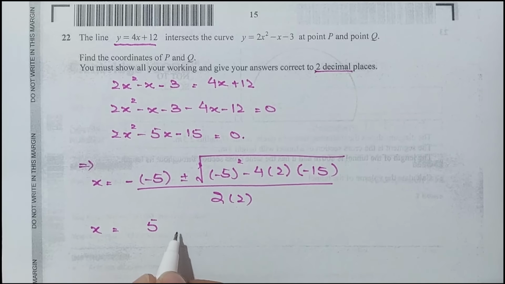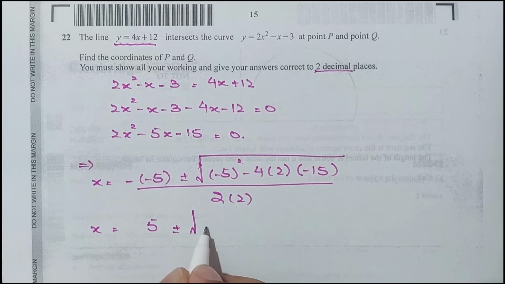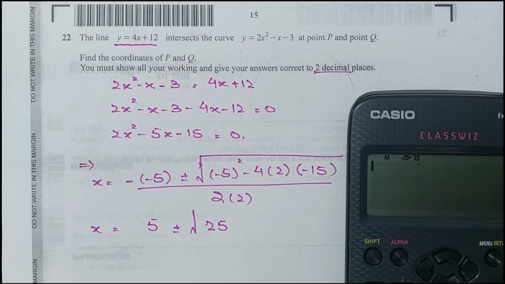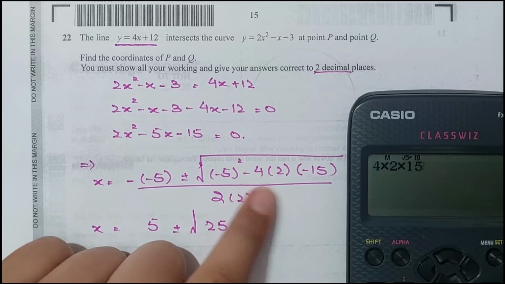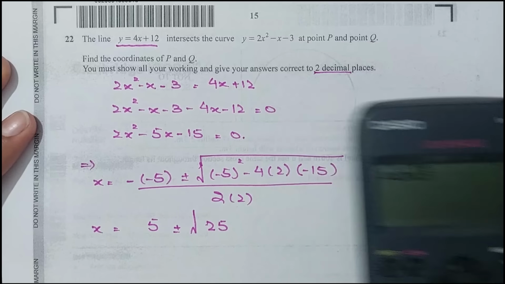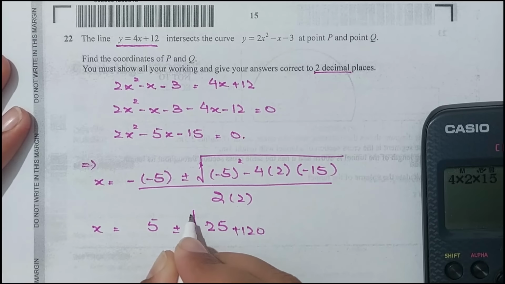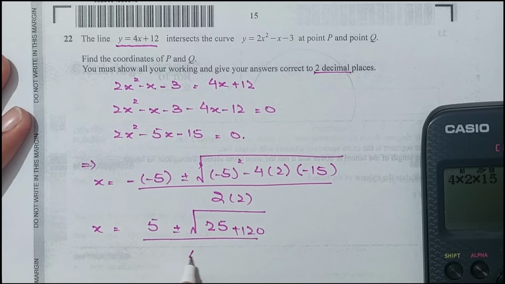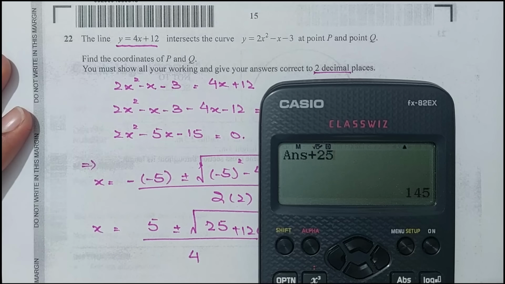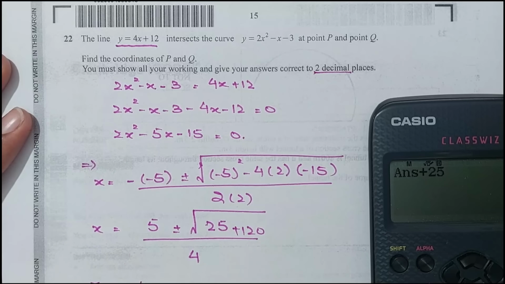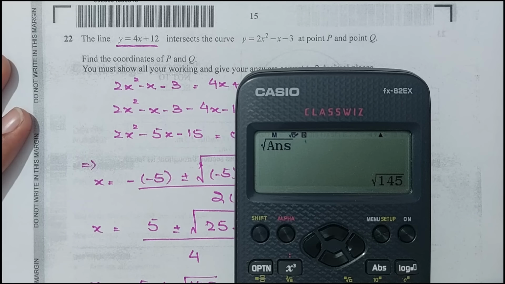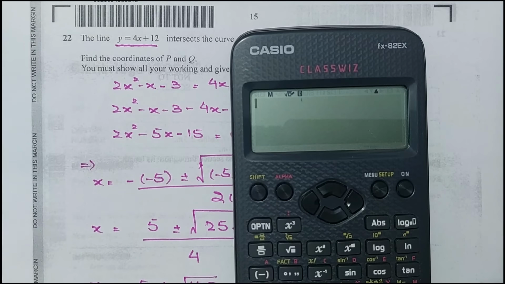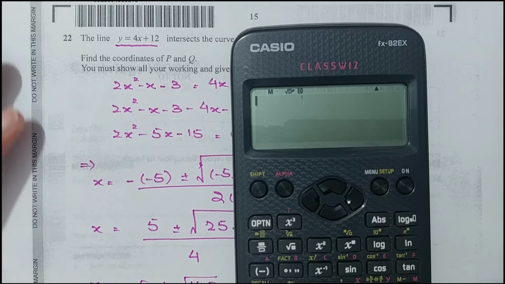Which is 5 plus minus root of 25 plus 4 times 2 times 15, because negative times negative is positive, 120, divided by 2 times 2 is 4. 120 plus 25 is 145. x is 5 plus minus root 145 divided by 4. Let me solve for the two x values, one with a positive root and one with a negative root, right?